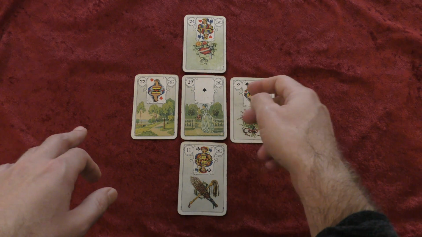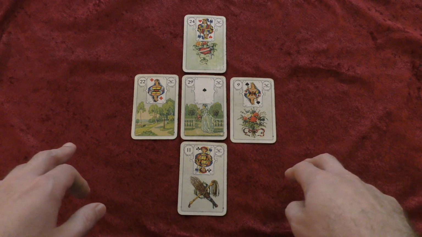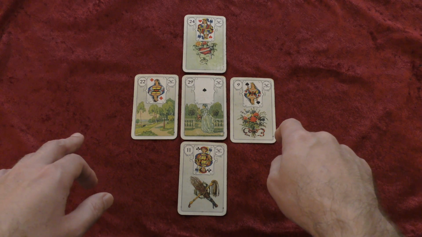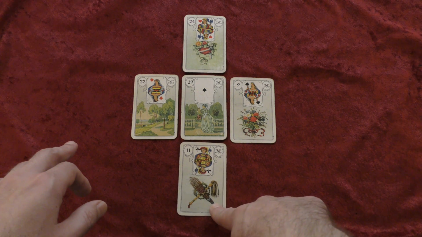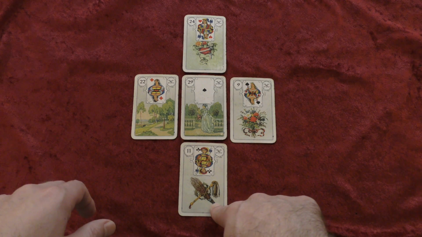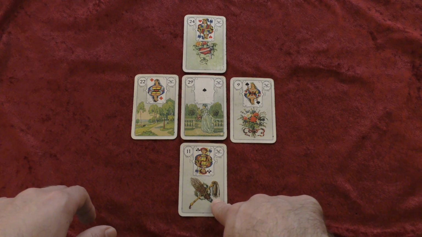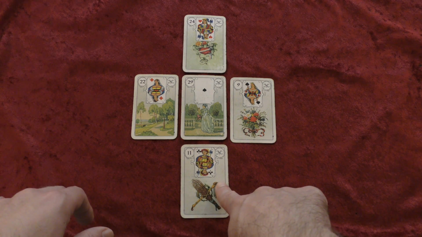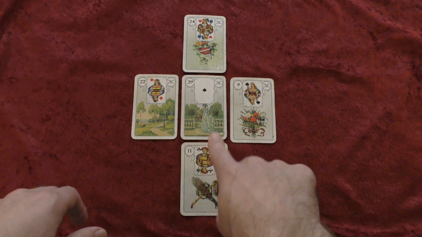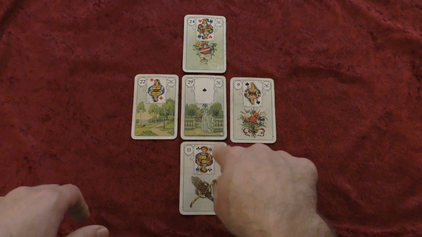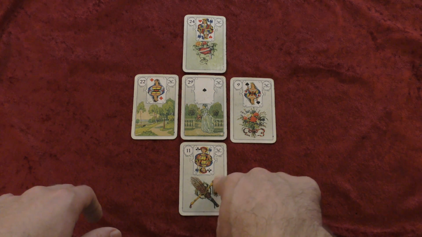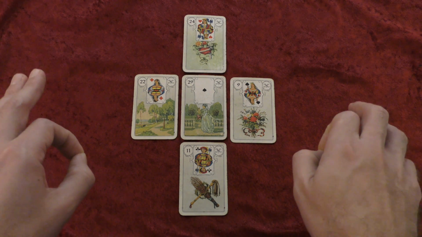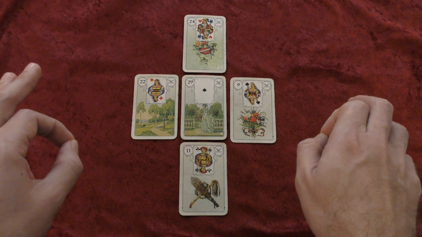So here we can see a very important relationship starting that's going to figure in the coming time in a very significant way, and that there might be some conflict, some discussions or quarrels or arguments, but these will not be a major issue. The querent will be able to get that under control. Very, very simple, very elegant, and already there you will have a lot of information to work with.